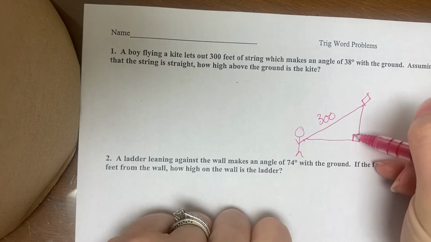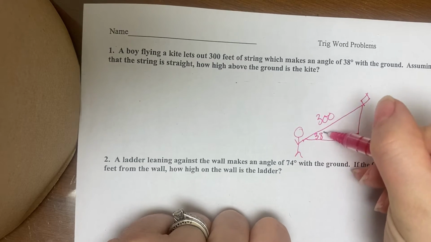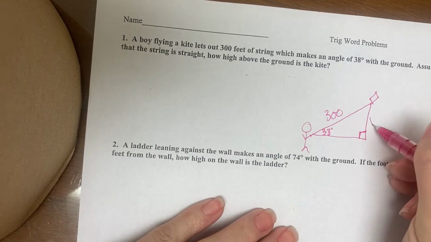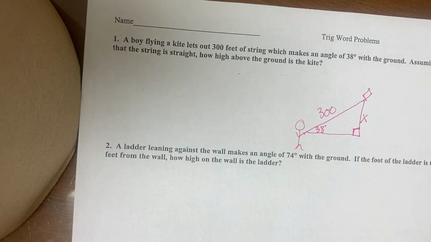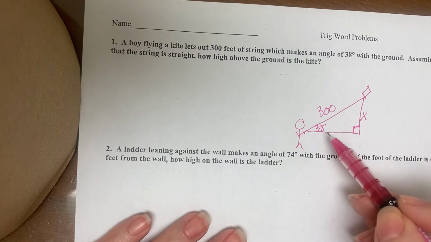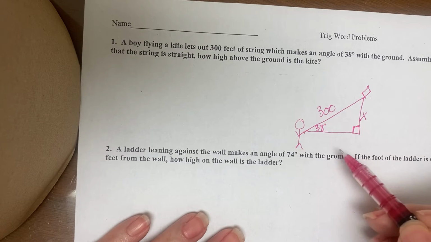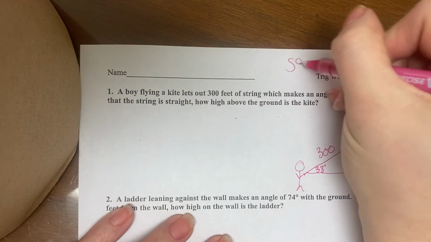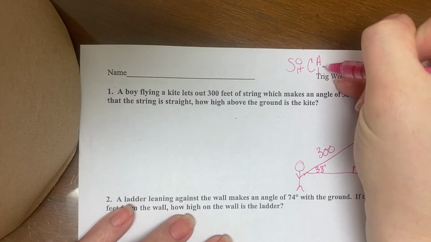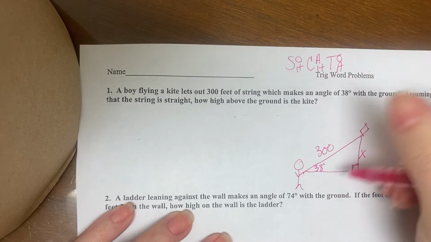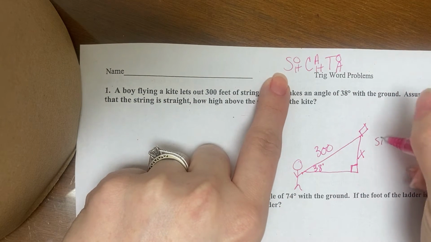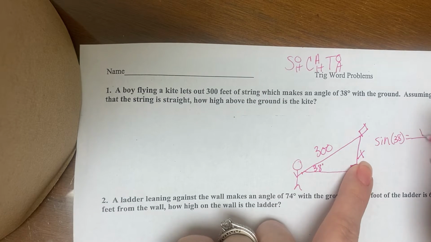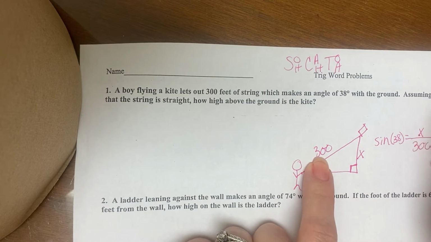So this would have to be my 90-degree angle. So this would be the only other angle with the ground. And then, assuming the string is straight, how high above the ground is the kite? So like every trig problem, start with the angle. From the angle, what two sides do I have? This would be opposite and hypotenuse. Opposite and hypotenuse would be a sine. So we'll do the sine of 38 equals my opposite over my hypotenuse.